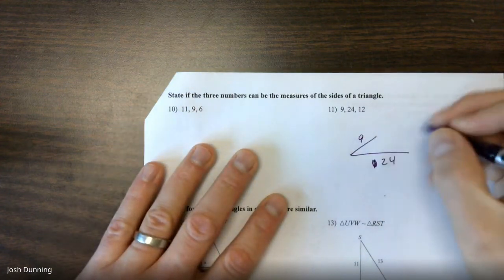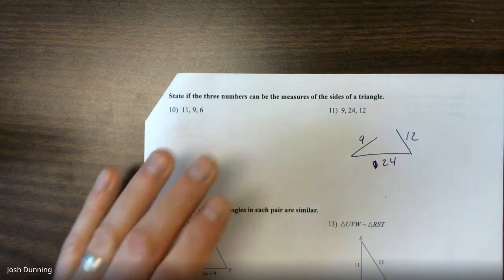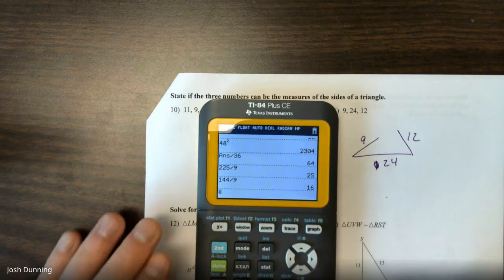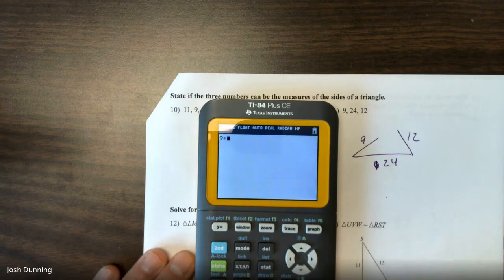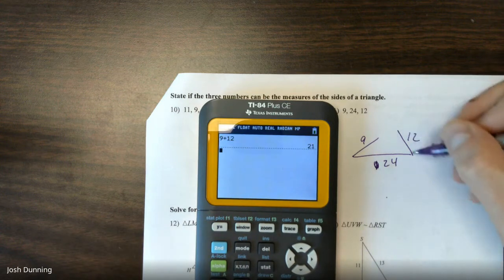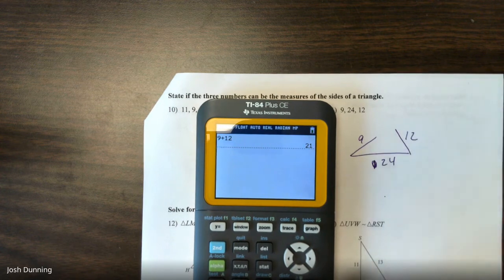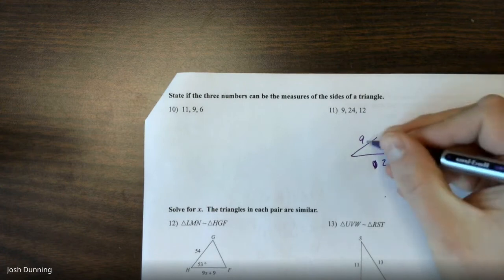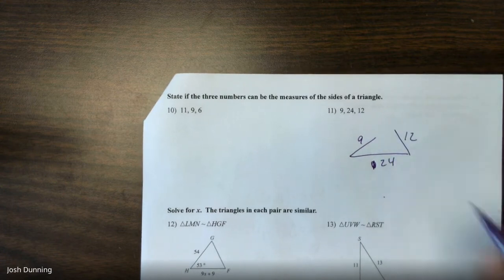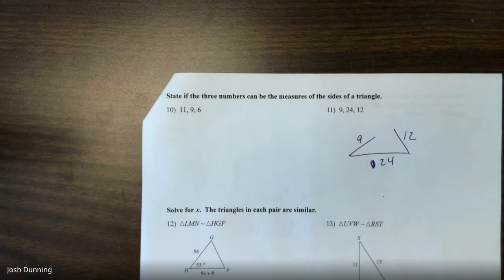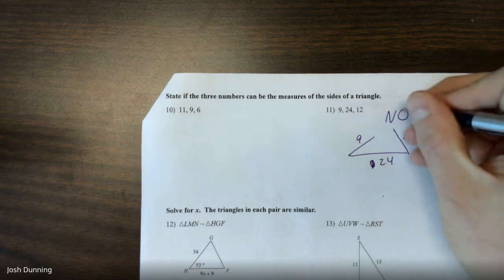Then we have a 9 and a 12. Now, I didn't draw those connected because, watch, 9 plus 12 is only 21. If 9 plus 12 is only 21, but this bottom is 24, these could never connect. They wouldn't be as long as the 24. So that can't be a triangle.